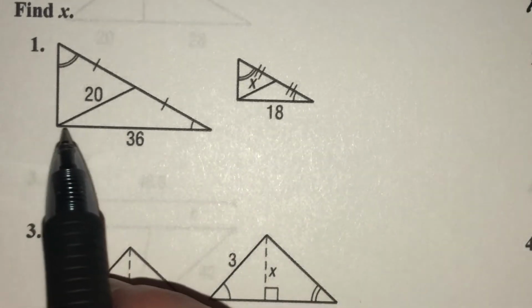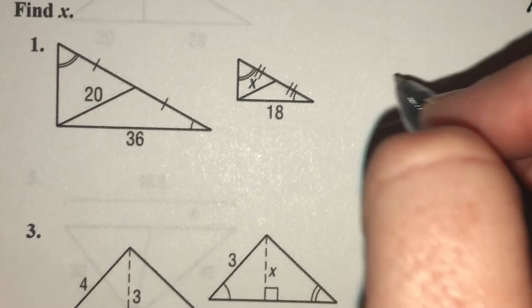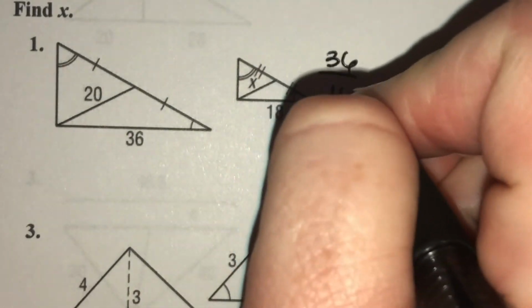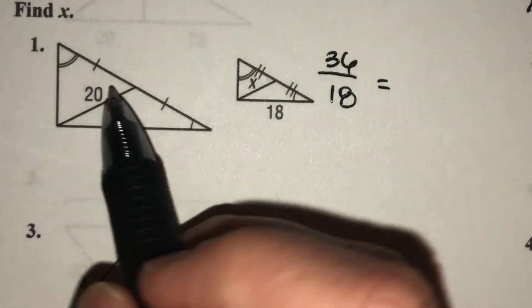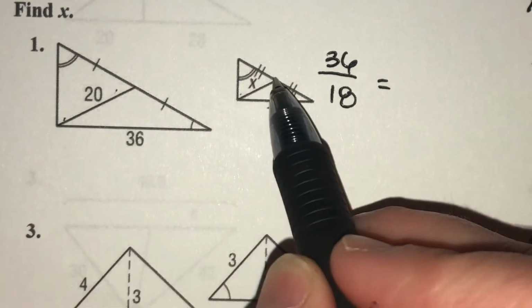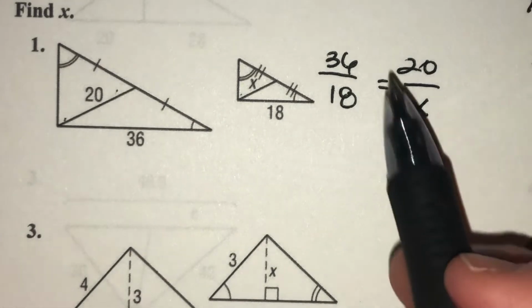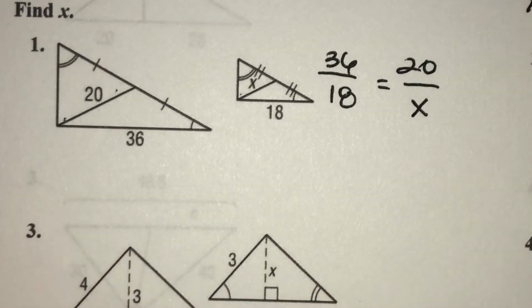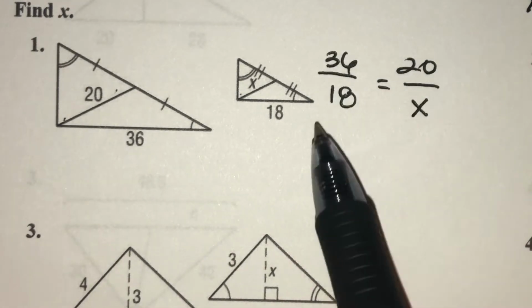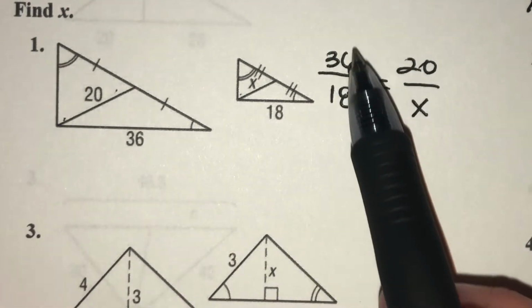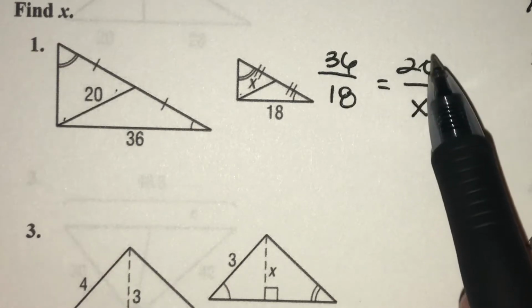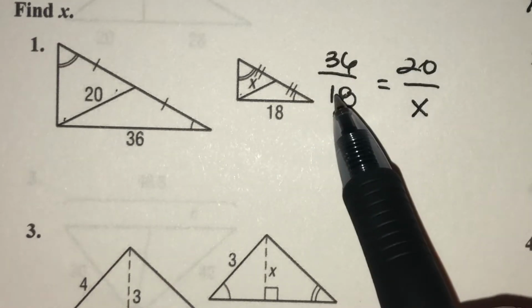Okay, so if we write a ratio of this to this, so if I wrote 36 to 18, that should be the same as the ratio of this to this, 20 to x. And we can go ahead and cross multiply, that's fine, but remember what I said, I think in the last video, about simplifying your fraction first instead of at the end. If we cross multiply here, we're going to have big numbers. I can't simplify this fraction, but I can simplify this guy.